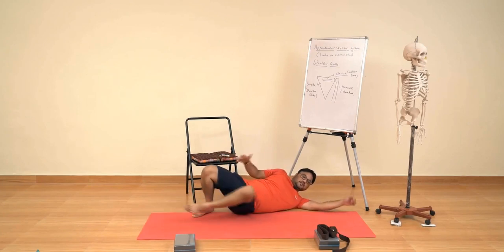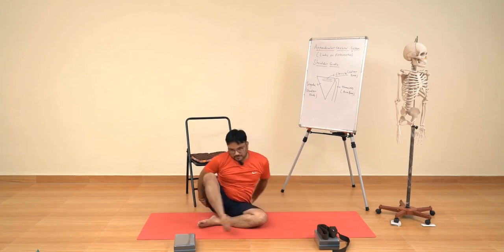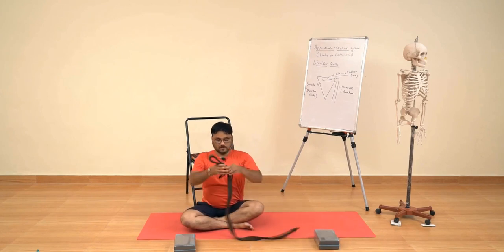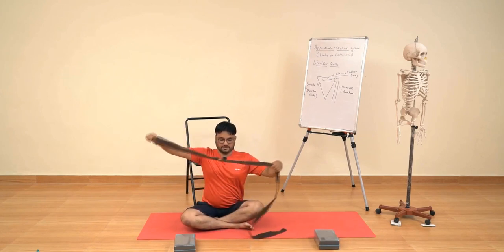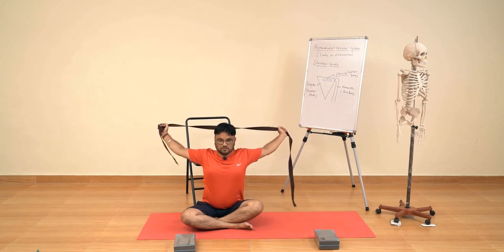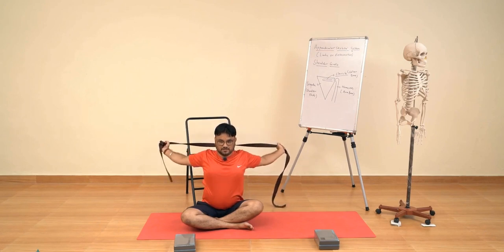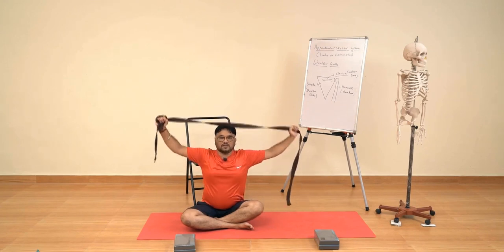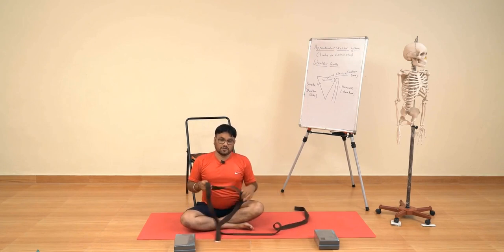Rather than this, you can come into the sitting position easily. You can hold it yourself here. So, a simple stretch again. 1, 2, 3, 4, and release. So with beginners, we have to go in a very simple way.